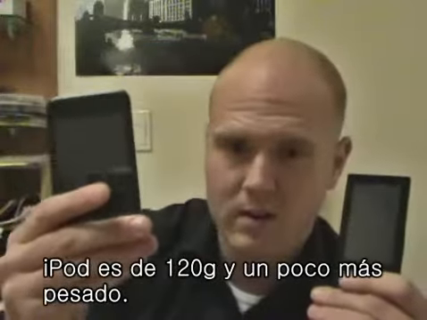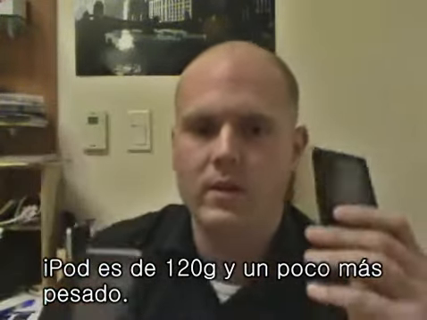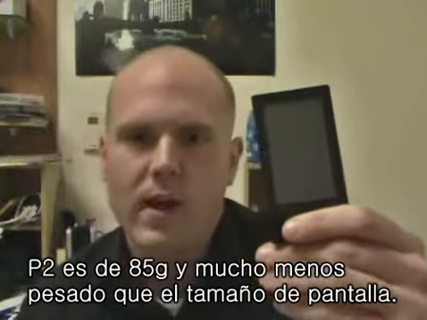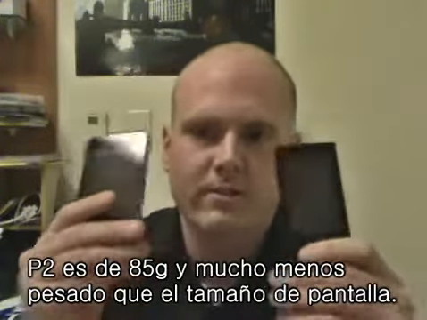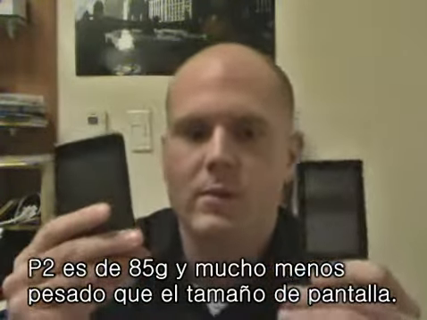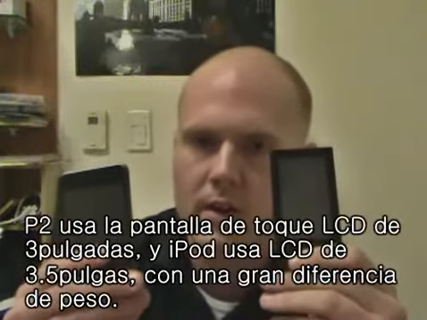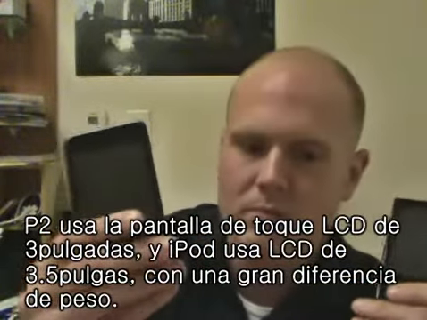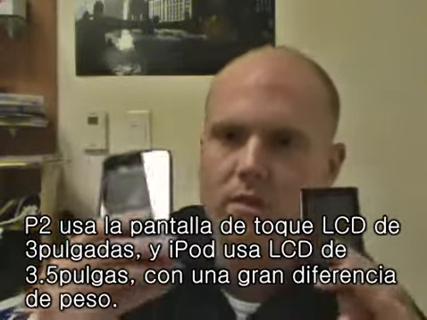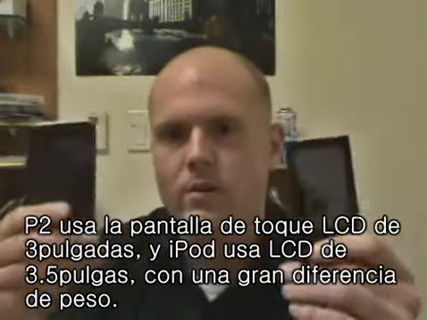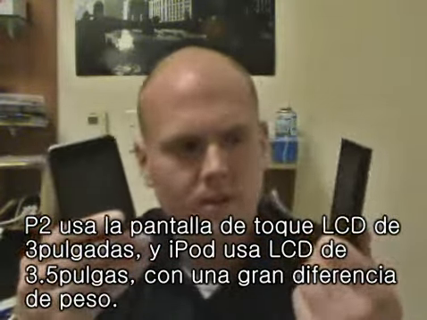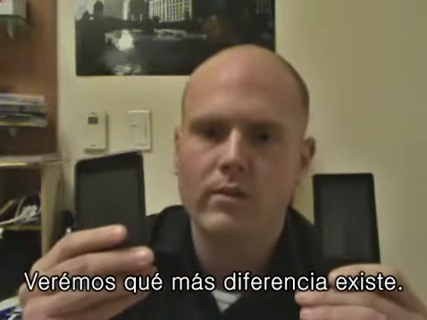They're both pretty slim, really close, same size. Now the iPod is 120 grams, it's kind of heavy. The P2 is only 85 grams, which is considerably lighter, considering the screen size isn't that much smaller. You've got a 3-inch LCD touchscreen on this, and on the iPod you've only got a 3.5-inch LCD, which is just a little bit bigger. Big weight difference though. Let's take a look at them, see what else is different.